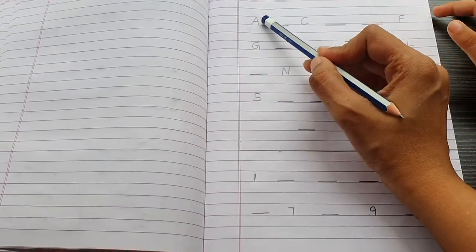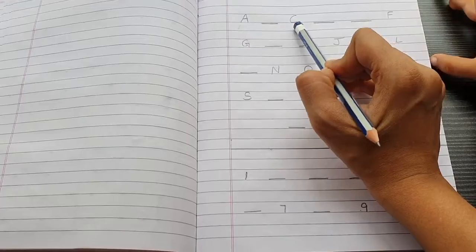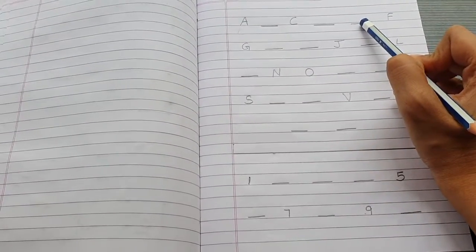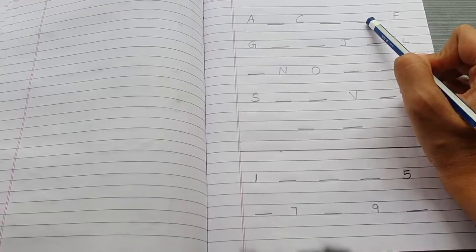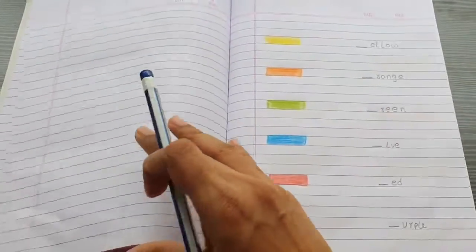You'll write what is the missing alphabet. What comes after A? B. What comes after C? D. What is before F? E. Good. So you'll write all of them. Okay? Can you start doing it one by one? Yes?